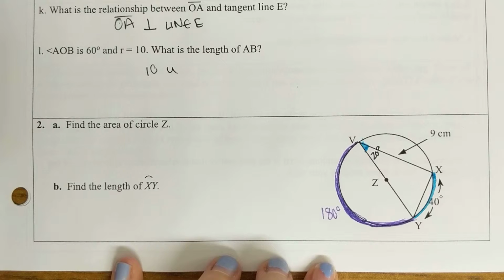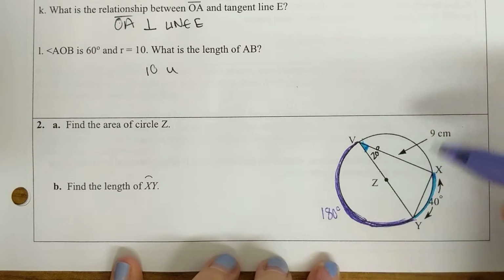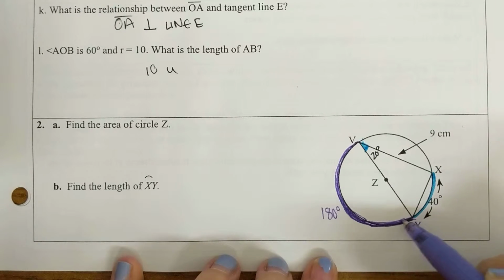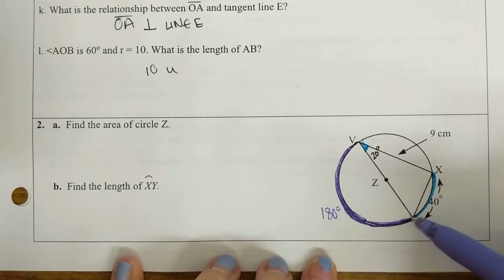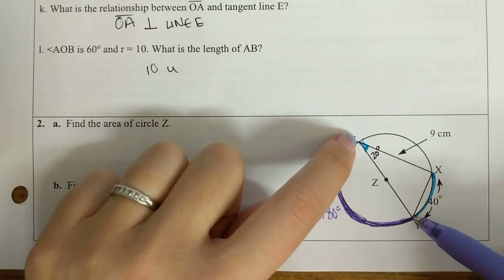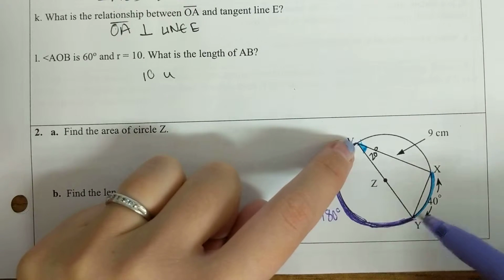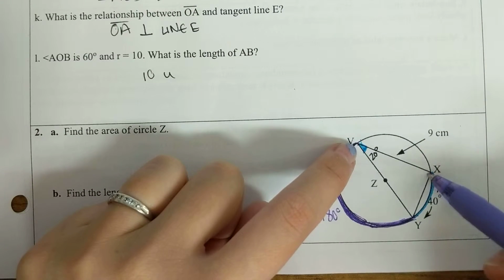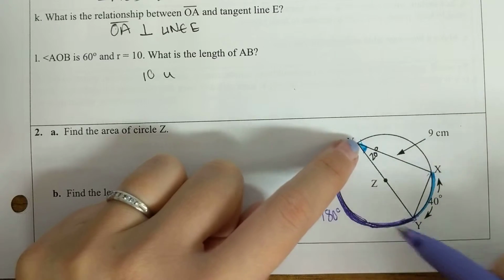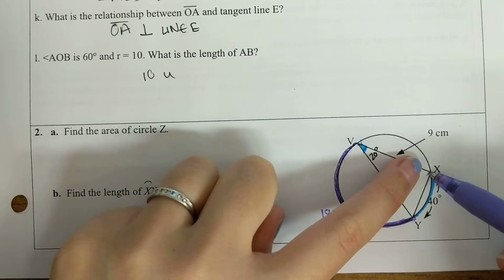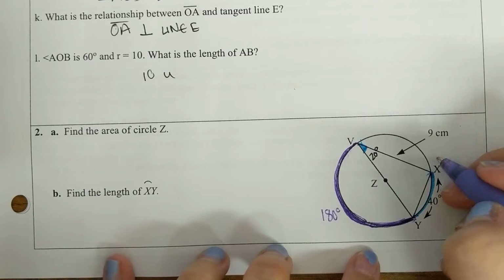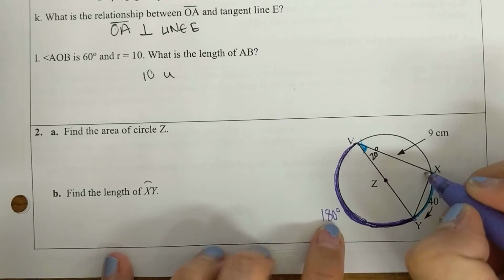Awesome. If this is 180 degrees, let's find the angle whose intercepted arc this is. V and Y. So the inscribed angle made up with outer parts V and Y, intercepted arc VY, is the inscribed angle that comes from X. That has to be half of 180.